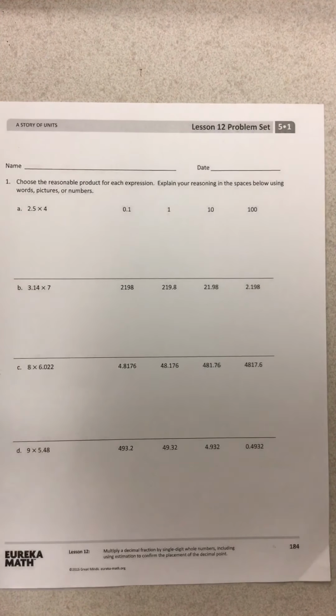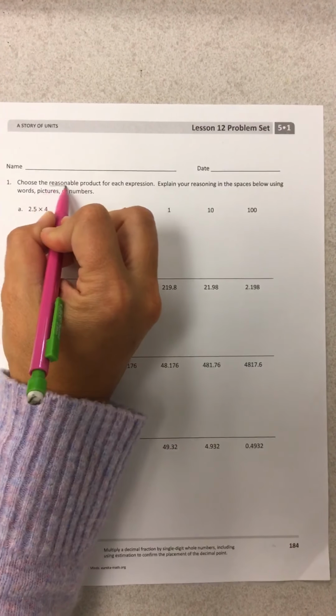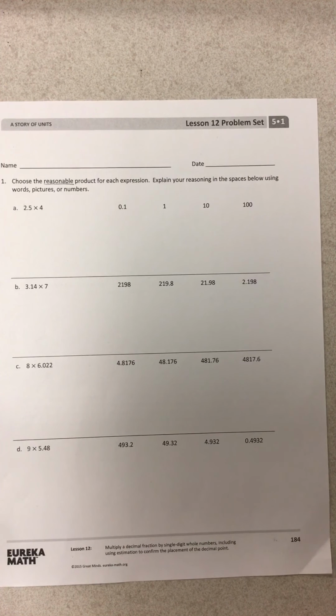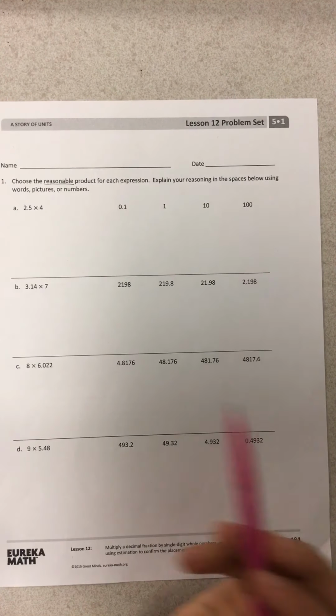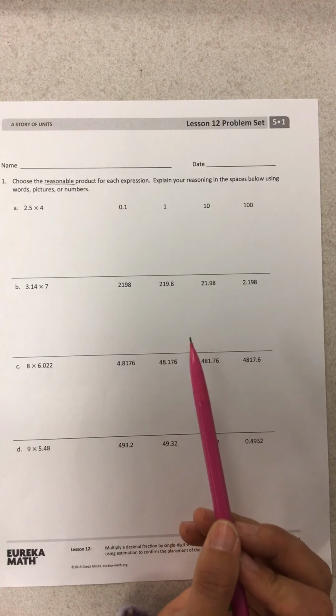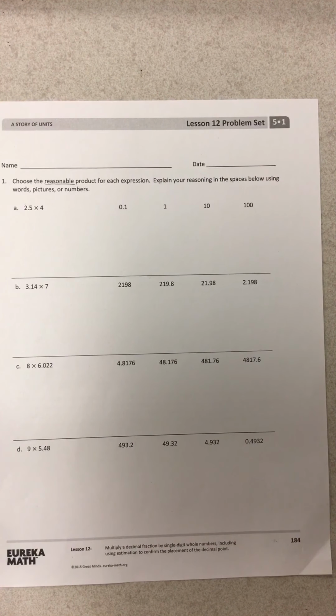Hello. So for today, we are going to be talking about choosing a reasonable product for each of these expressions. Now, I know that you're going to be tempted to just want to multiply this out and then find the number that would be reasonable, but we really want you to try to focus on just using some strategies to figure out which one would be that reasonable answer. Instead of myself writing out the answer after I have gone through the problem, you can pause the video and go ahead and write your reasoning as to why you chose that number.